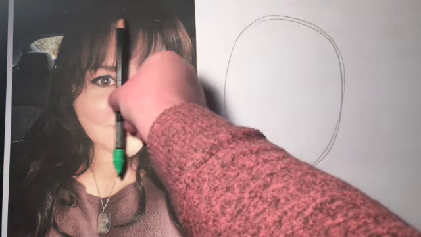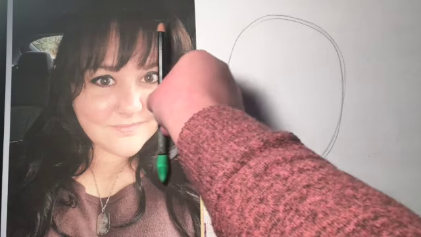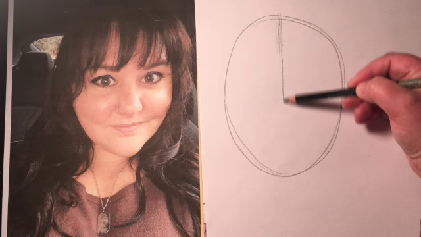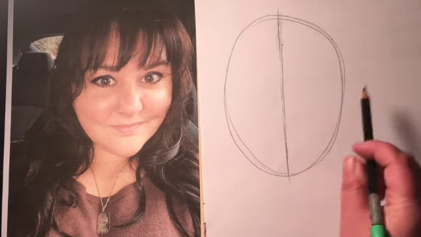The next thing I'm going to do is put my line of symmetry down the middle of my face, because our faces are symmetrical. They're equal on the left and right side. So that line is going to help me with that.